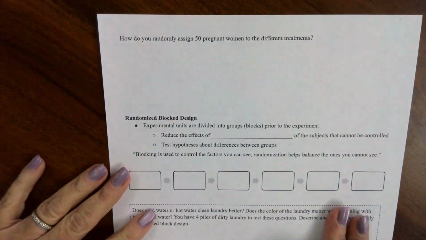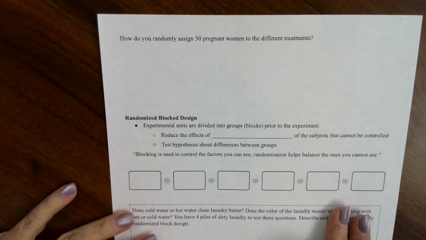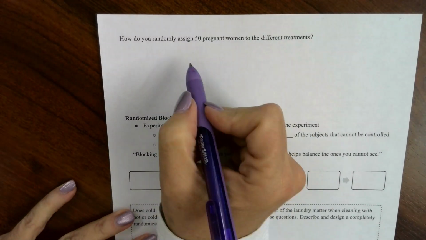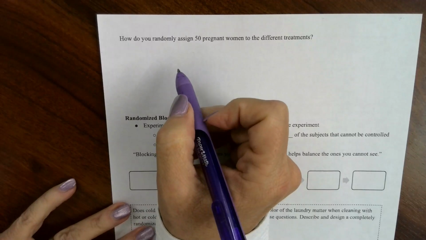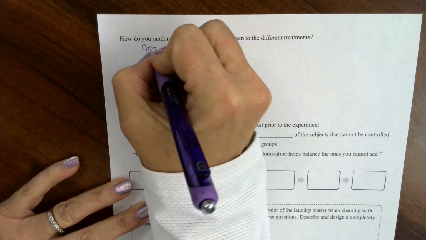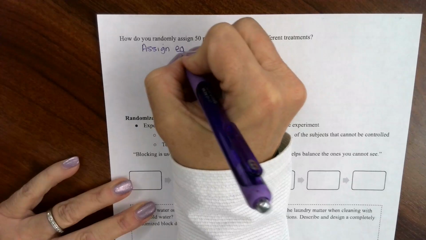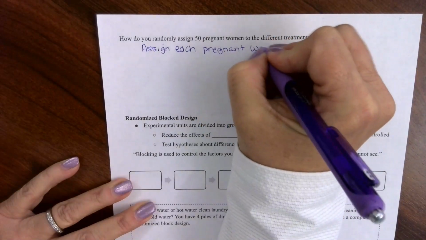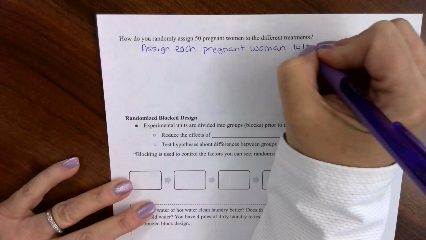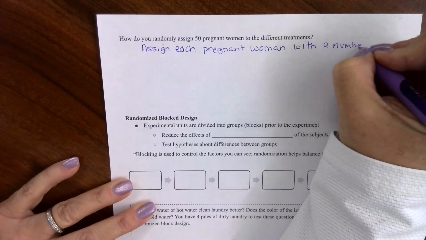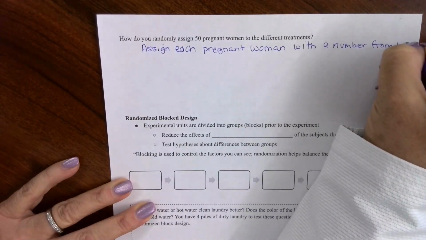So the next page says, how would you randomly assign 50 pregnant women to the different treatments? So we have a number of different ways to do this. This needs to be pretty precise, and it's going to be really wordy. So let's just say I'm going to assign each pregnant woman a number from 1 to 50.